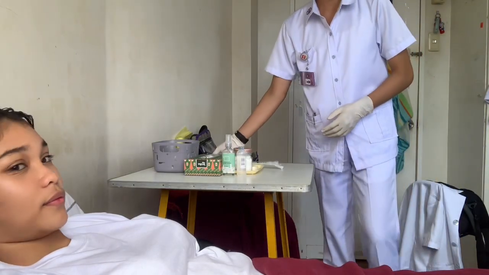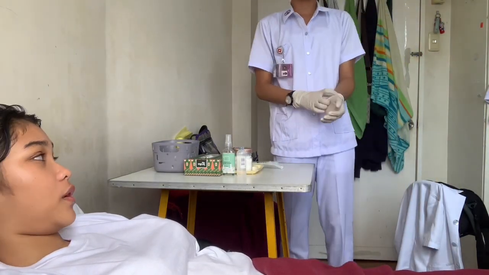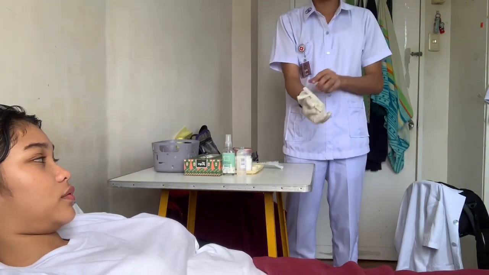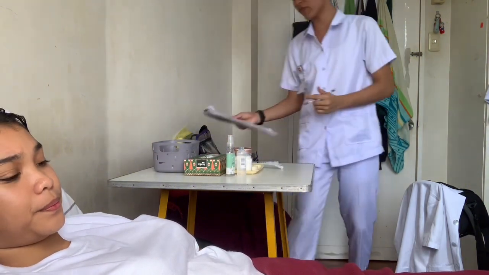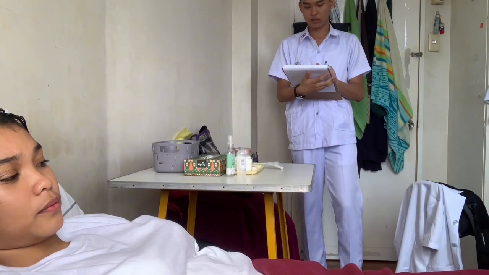So after that, we need to do the aftercare. Remove the gloves. Dispose all the items. Perform hand hygiene. After that, I'm going to assess the effectiveness of the medication at the time it is expected to act, and also document all the relevant information during the procedure.